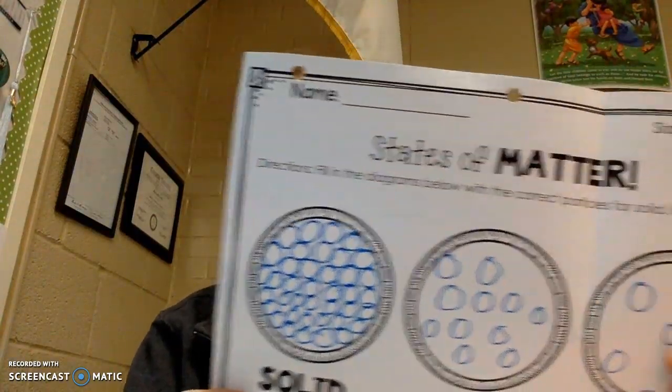So we need to tell more about these solids, liquids, and gases. I need you to get out this page called The States of Matter. So get out that page, The States of Matter. And we're going to start with the solids. We're going to talk about the reason why. Why is a solid this way? Why is a liquid this way? And why is a gas this way? Well, it has to do with the particles.